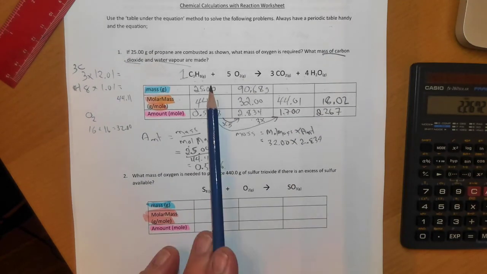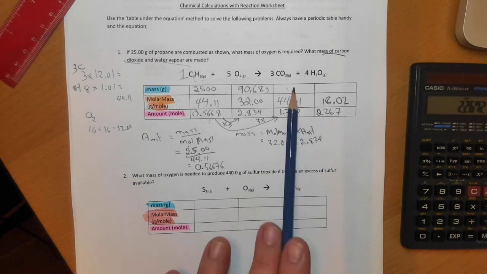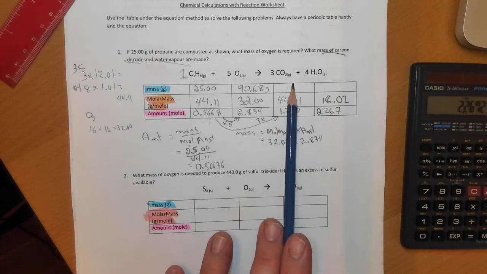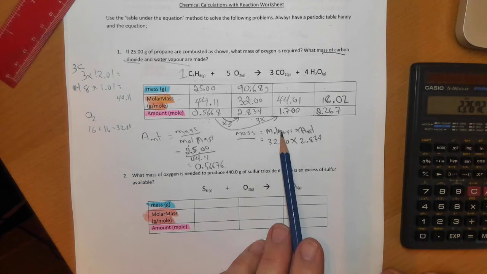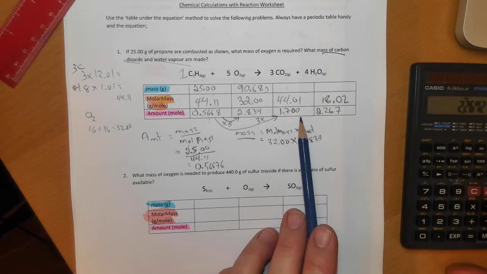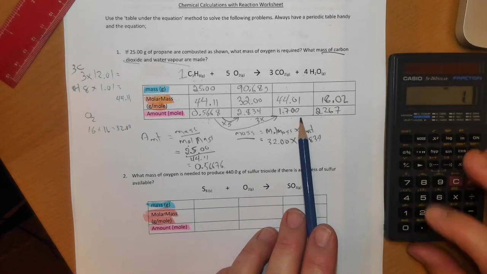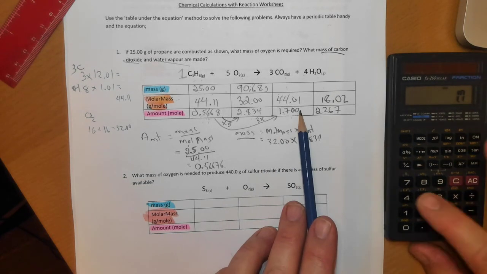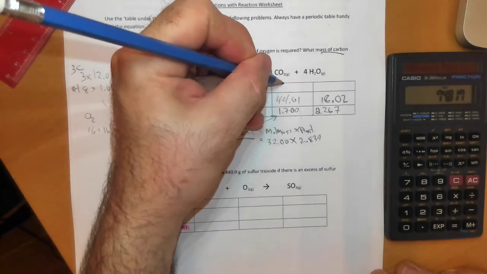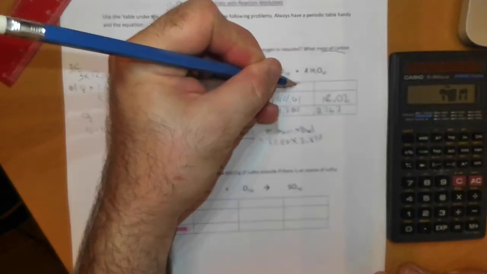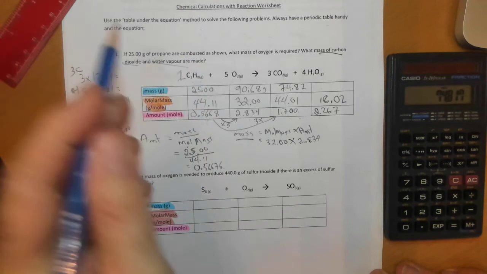Using this method, it's always down, across, and now up. Whenever you have 2 things, you can find the third. So it's simply the mass, always is a molar mass times the amount. Amount 1.7 times 44.01, and I have 74.82 grams.